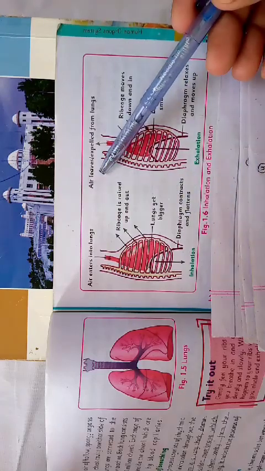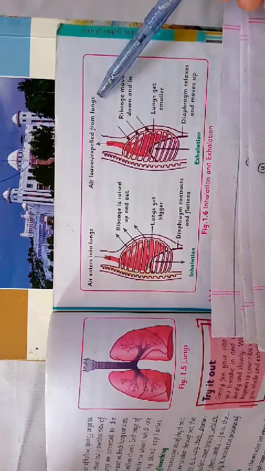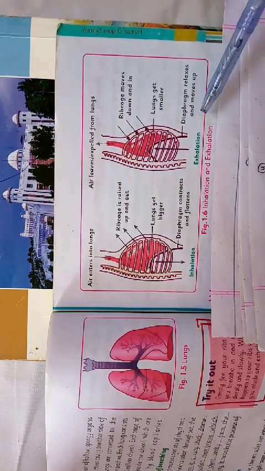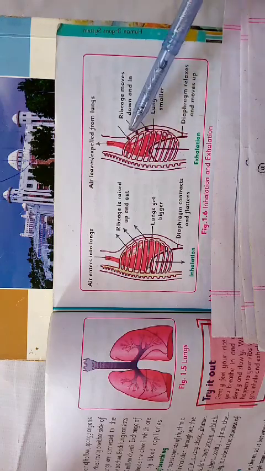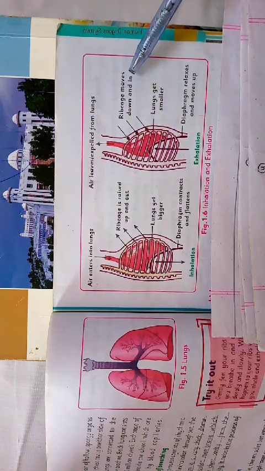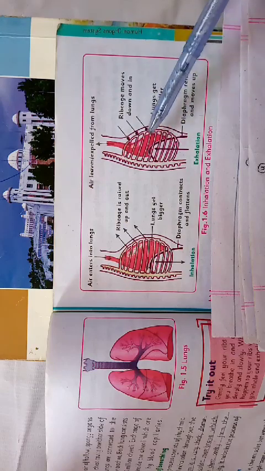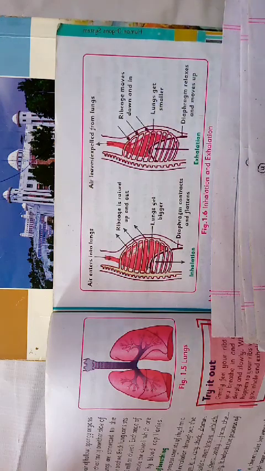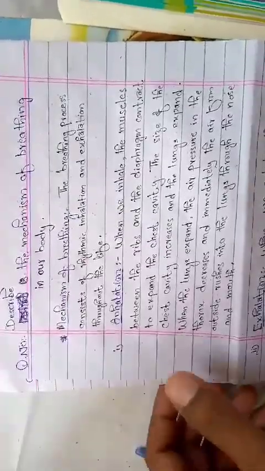On the other side, when air is expelled from our body during exhalation, the diaphragm relaxes and moves up, while the rib cage moves down and in, and the lungs get smaller. That's why the pressure increases inside the lungs and it expels the air from our body. So this is all about the mechanism of breathing in our body during inhalation and exhalation. Thank you, dear students.